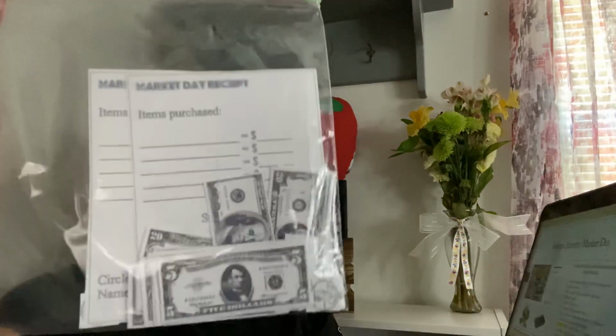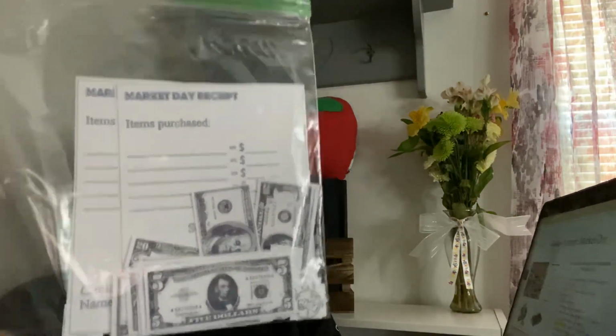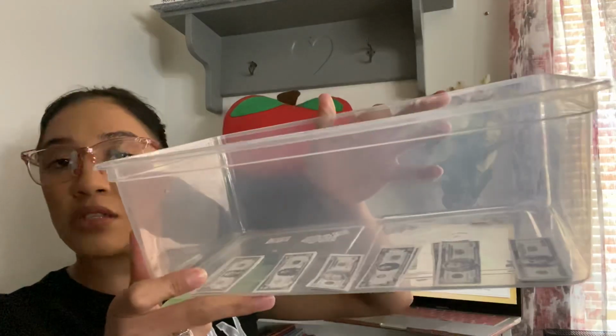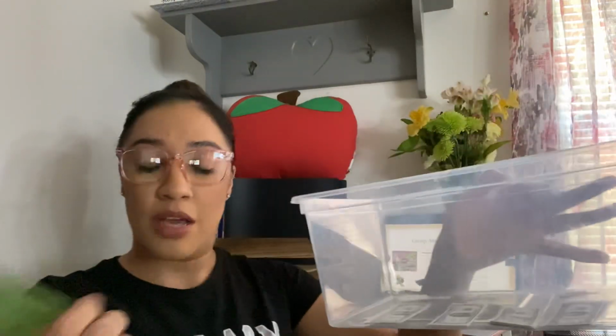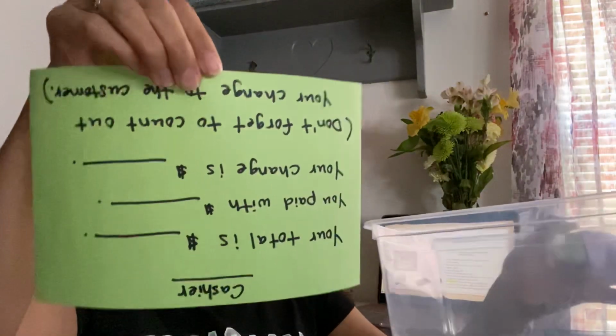It will have money. Those are the receipts that they're going to use to keep track of what they're purchasing. They both will use the back of the receipt if they need to. They can use scratch paper, and it is important that when I'm walking around, I want to hear them counting out their change. Each register is going to have a flyer, so let me show you what that's going to look like. So for the cashiers, they'll have a little till. Sorry, you can't see it that well, but it has money and change.